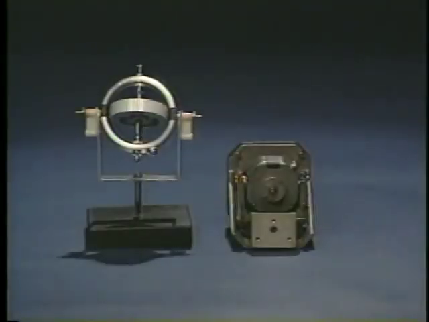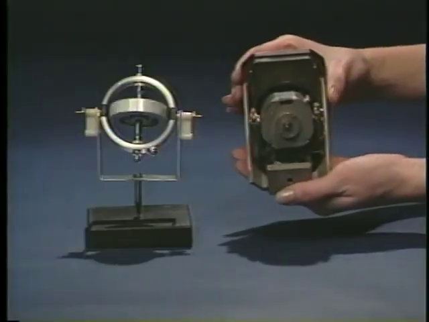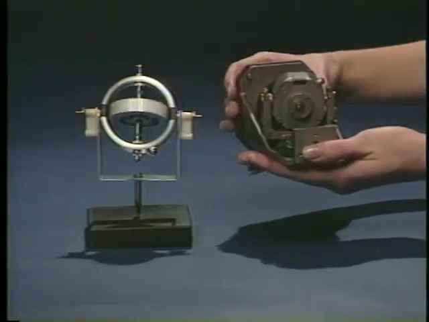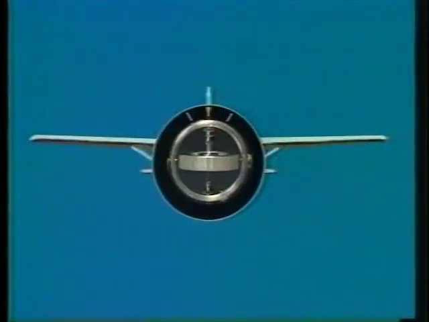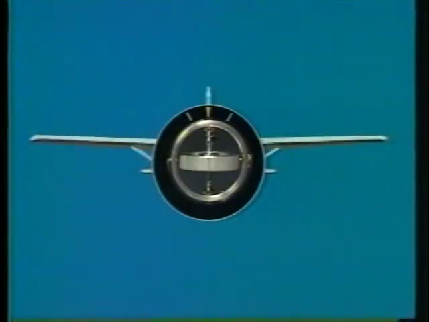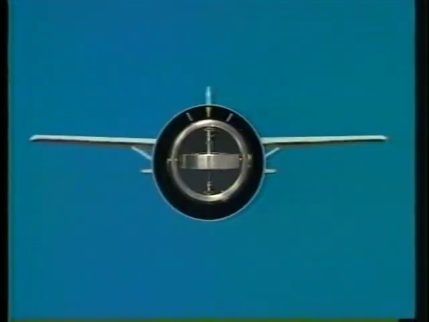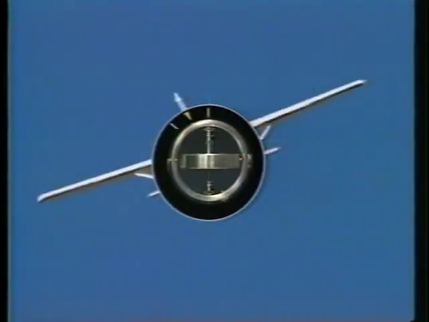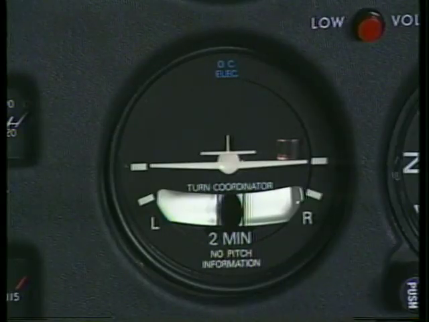One of the main reasons a gyroscopic instrument is able to display its information is because of a principle called rigidity in space. Inside the instrument, a rapidly spinning gyro tends to resist the external forces produced as the airplane maneuvers around it. By having the gyro remain in a relatively fixed position, the aircraft's attitude can be measured in relation to the gyro. The turn coordinator also incorporates another principle called precession.